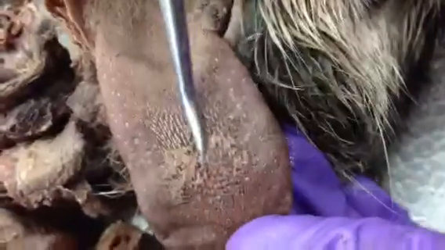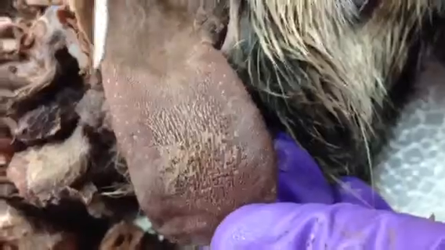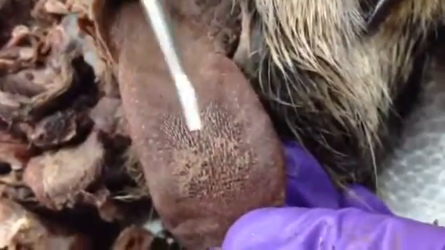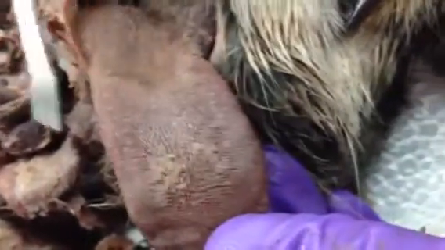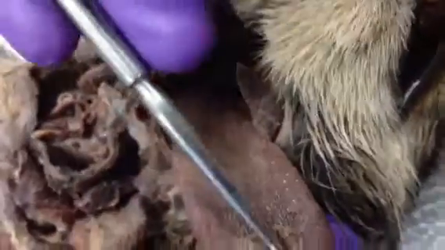The median lingual sulcus is just the line that's down the middle of the tongue, and then this whole side of the tongue is the dorsal side, but it's called the lingual dorsum, this entire part of the tongue.